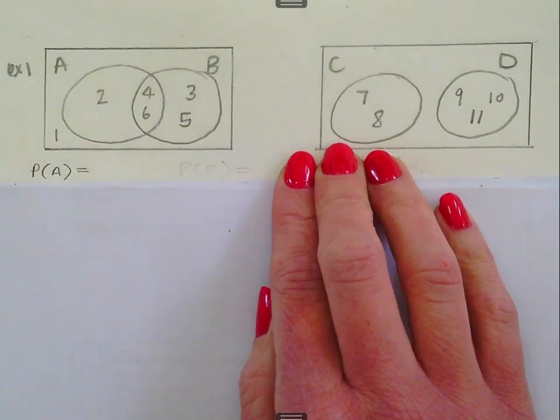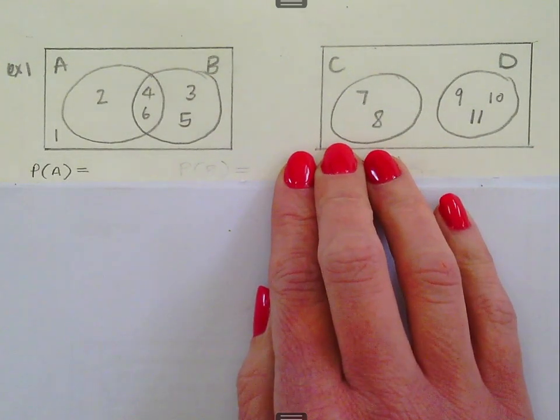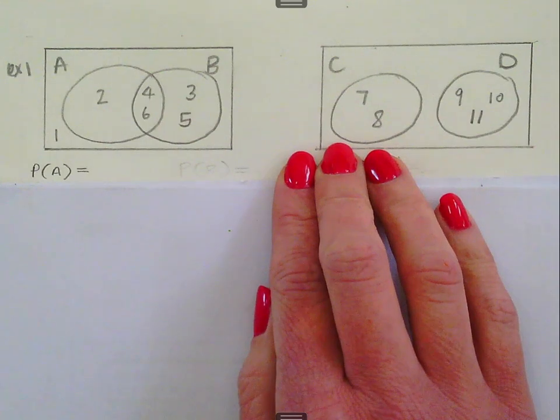In other words, when I say the probability of A, I'm referring to a number that is in A's circle. Are you saying there are 2, or are you referring to number 2? I want to know how many are in A's circle.